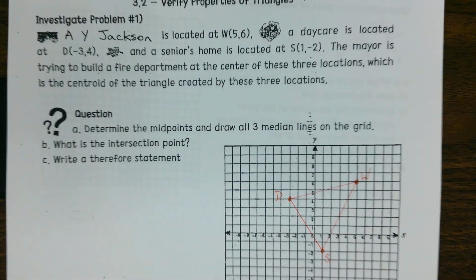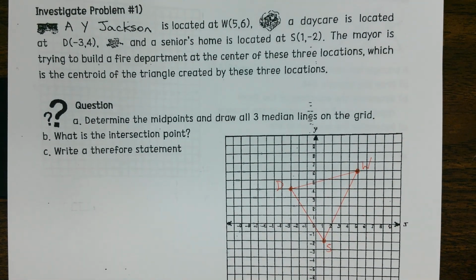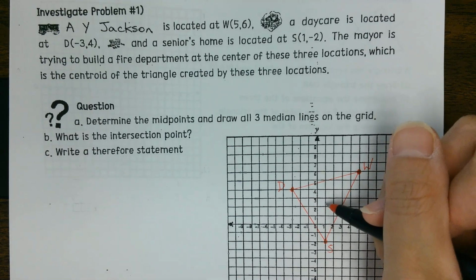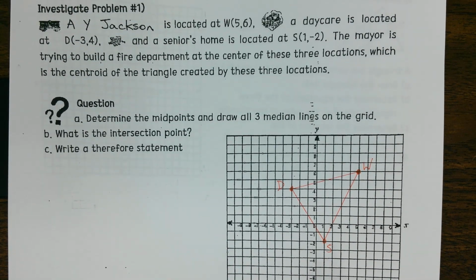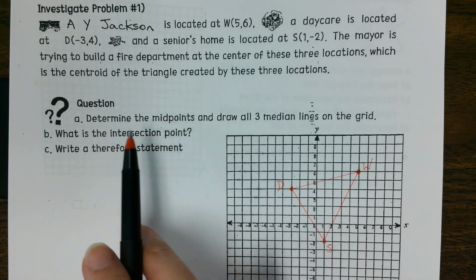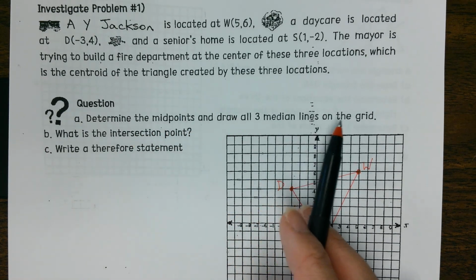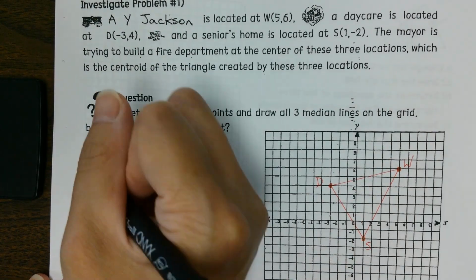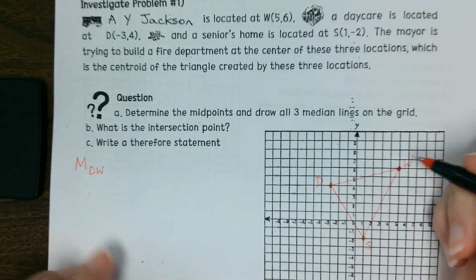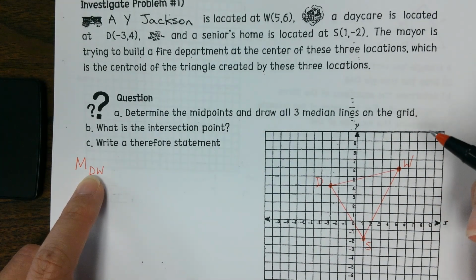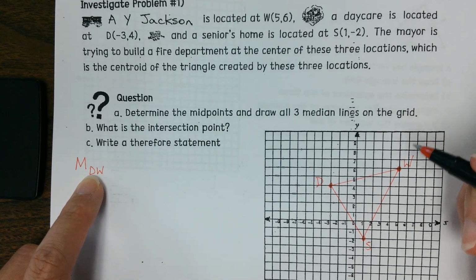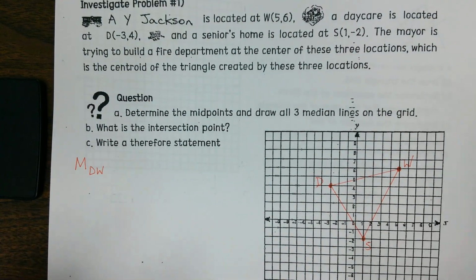Alright, so based on the graph, it would be like around right here. But obviously we want the exact location because otherwise those seniors are going to complain that it's an extra meter away from them. First off, determine the midpoint and draw all three medians on the grid. So we know how to do midpoint. Midpoint between point D and W. By the way, what we're trying to do here is solve for where that centroid is by finding the equations of the medians. We're basically combining what we learned in chapter 1 with chapter 2.